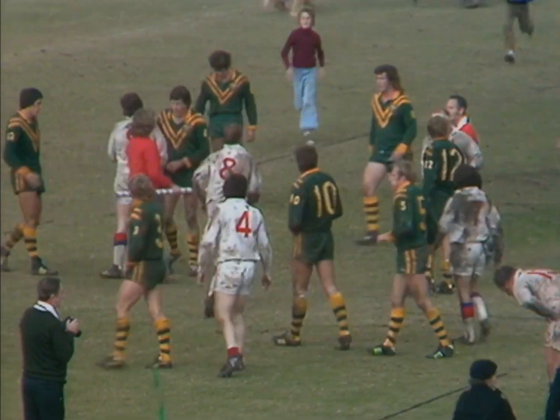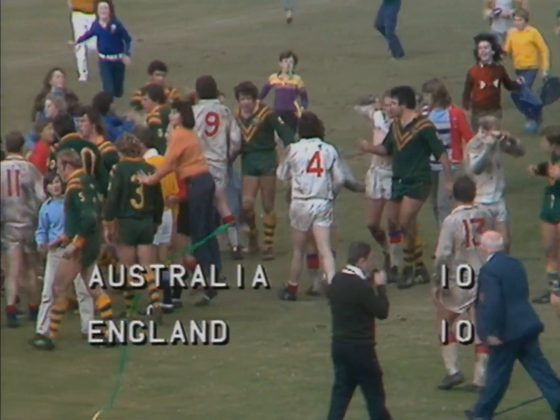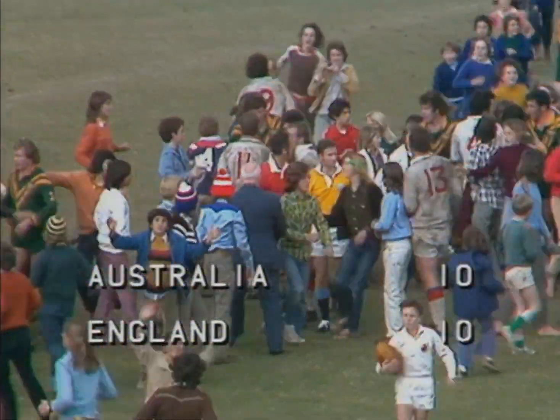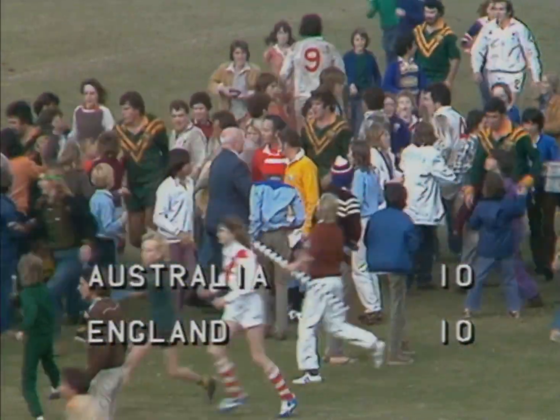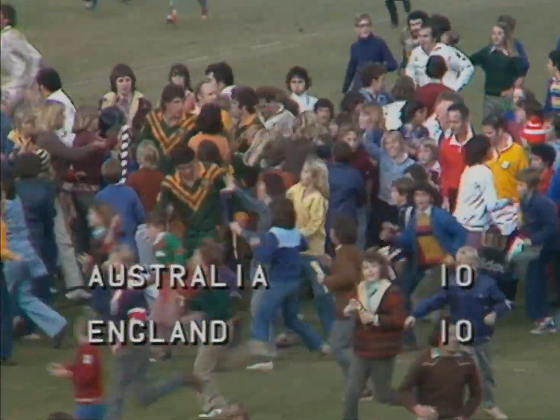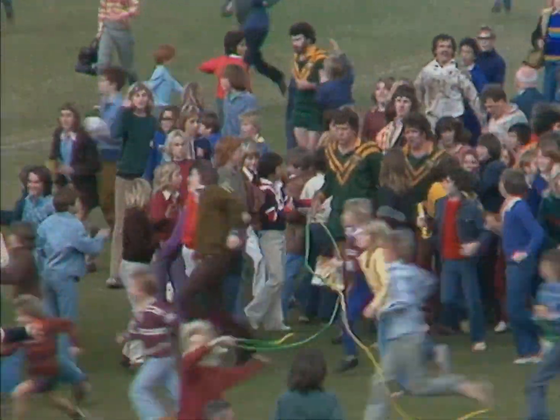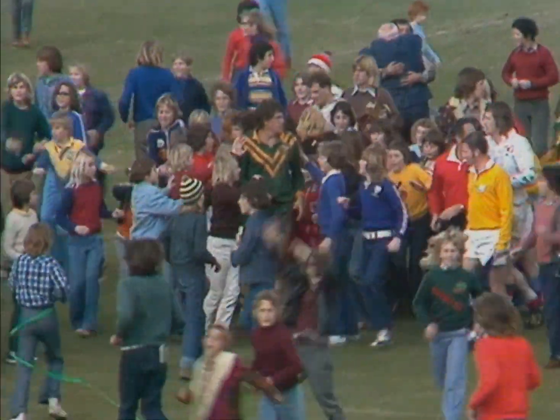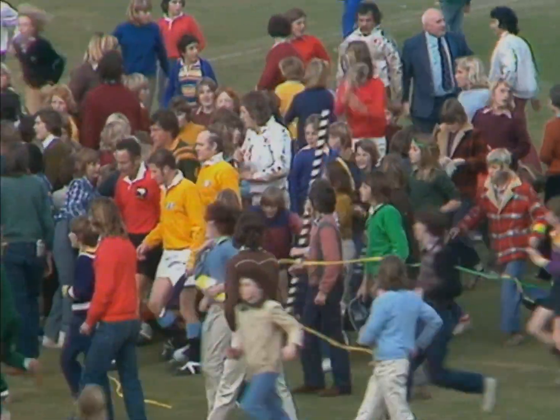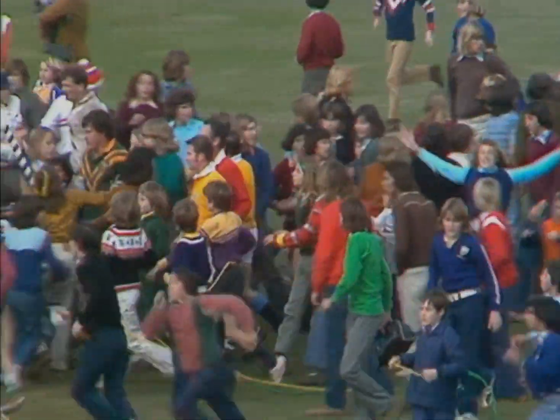England and Australia 10-all. Australia finishes the first half of the series with 7 points. New Zealand in second place with 5. Australia 7, New Zealand 5, England 4. And in this game today for Australia, tries to Coote and Anderson, and Cronin 2 goals. For England, tries to Dunn and Gill, and Fairbairn 2 goals. The final score again, 10-all.